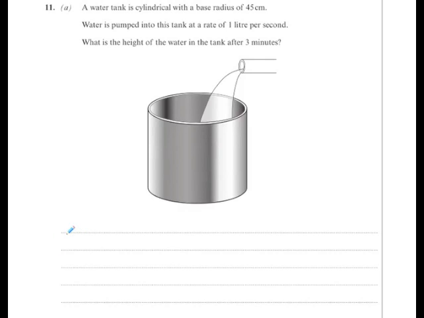Well, first of all, we need to recognise that 1 litre is equivalent to a volume of 1,000 centimetres cubed.